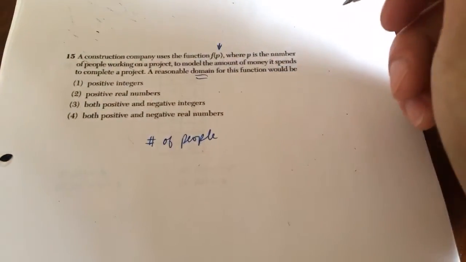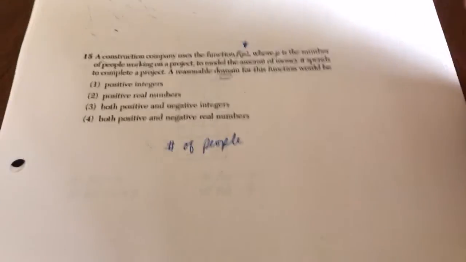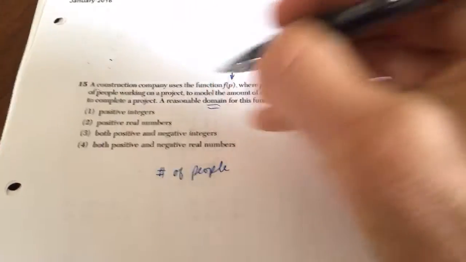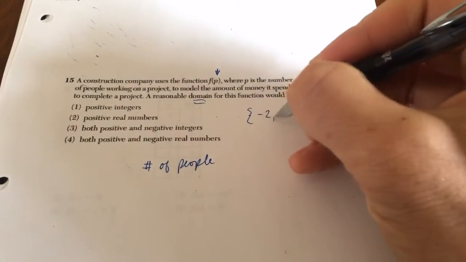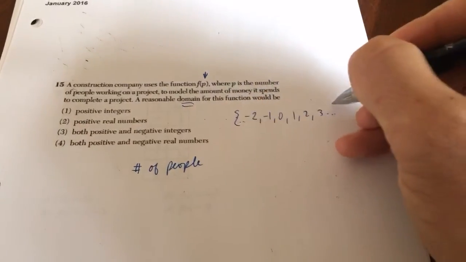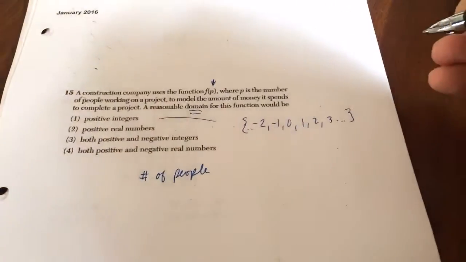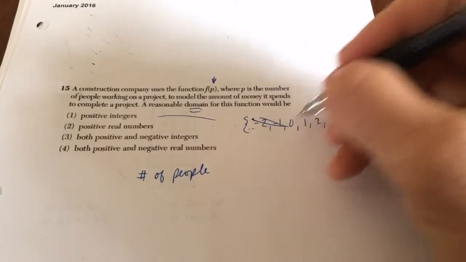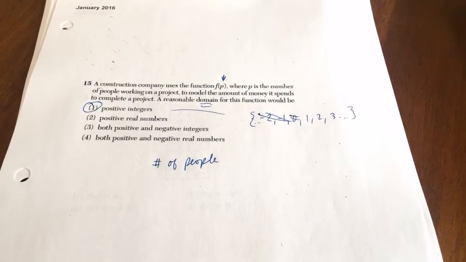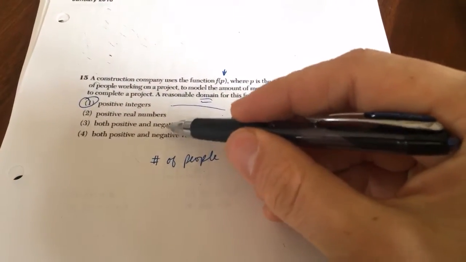Real numbers are basically numbers that are any number. Pi is a real number. Any number that's not imaginary is real. So in this case, integers would be something like -2, -1, 0, 1, 2, 3. So if we're talking about number of people, we're only talking about the positive integers. Can't have a negative amount of people.